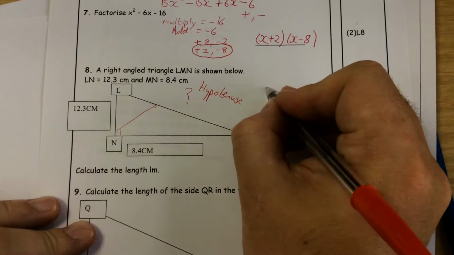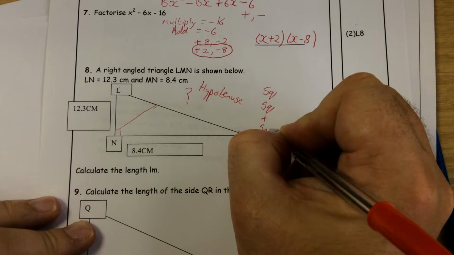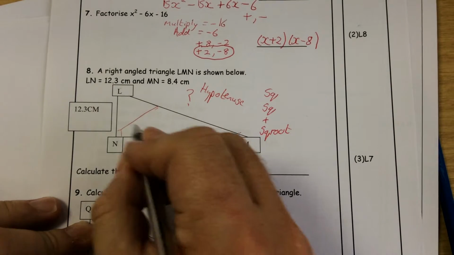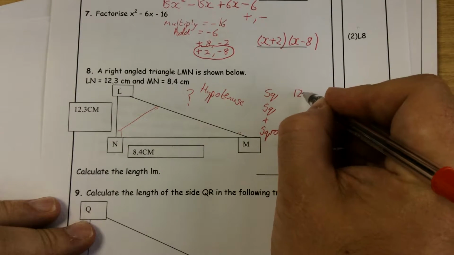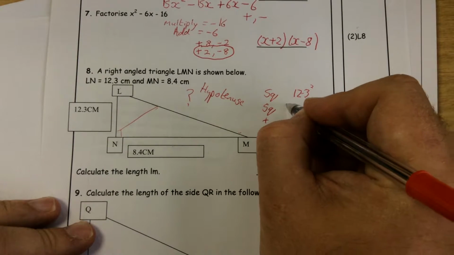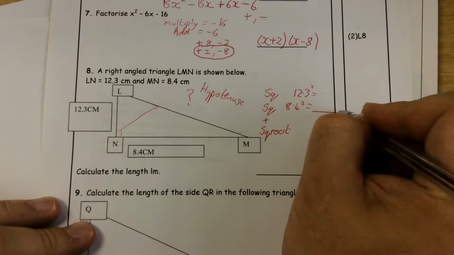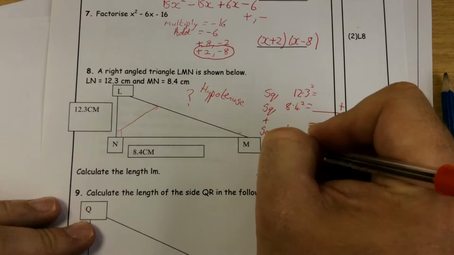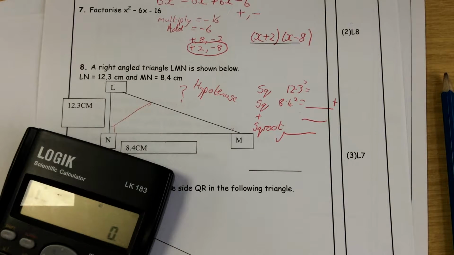When you're finding the hypotenuse, it's square, square, add, square root. If you were finding one of the other two sides, it'd be square, square, subtract, square root. So we write down the biggest number first, 12.3, and square it. Write the next one, 8.4 squared, and square it. Add them together, and then square root the answer. So let's have a little look at this one.